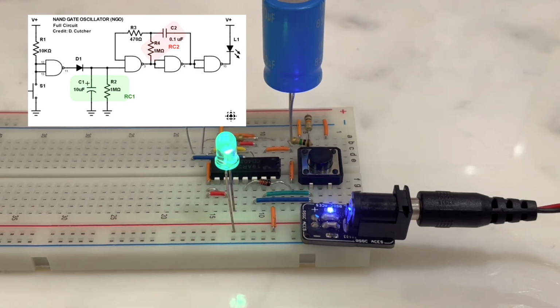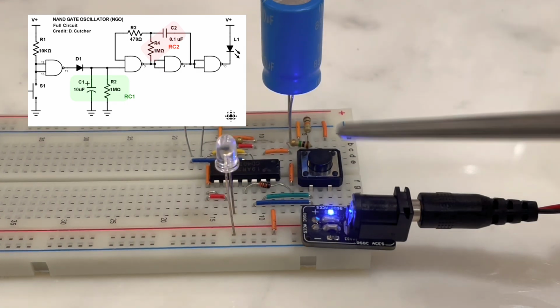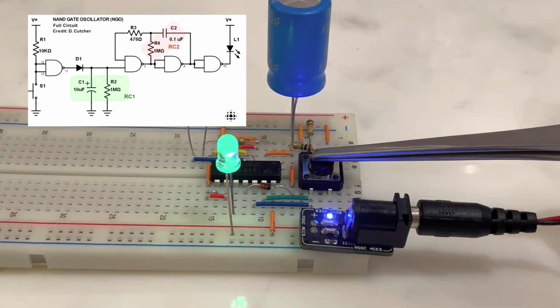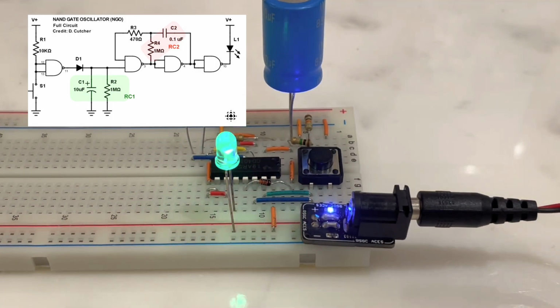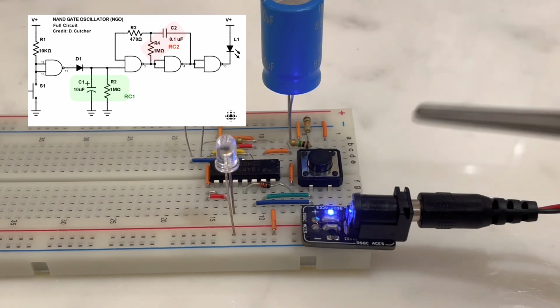This means that when the button is not pressed, the LEDs will stay flickering for a while. RC2, on the other hand, affects the frequency of the flashes. When RC1 is supplied a lower capacitor, the LEDs will stay on for a shorter period of time. When we sub out the capacitor for a smaller capacitor in RC2, the flashes will appear more frequently.